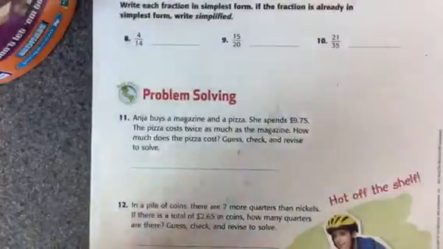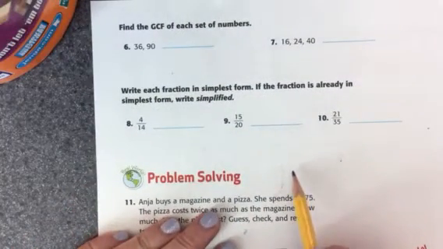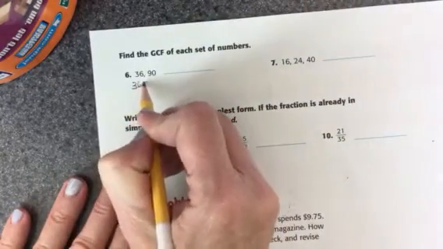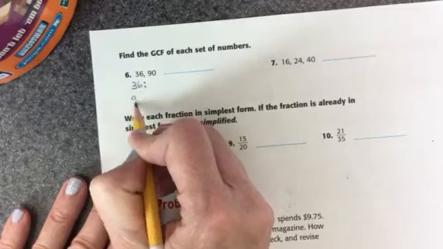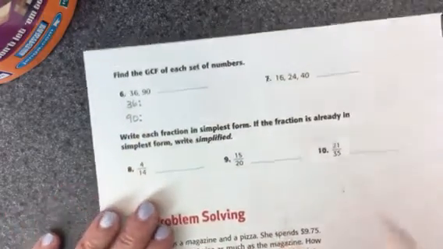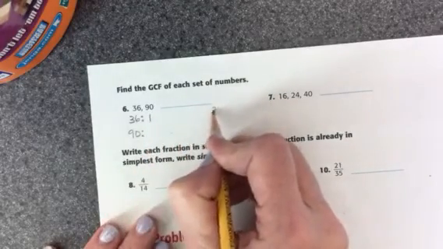Okay, let's flip it over to the back. You're going to find the greatest common factor of each set of numbers. So I'll find the factors of 36, and I'll find the factors of 90, and then look for the greatest number. Okay, the number 36, I know I have 1 and 36.